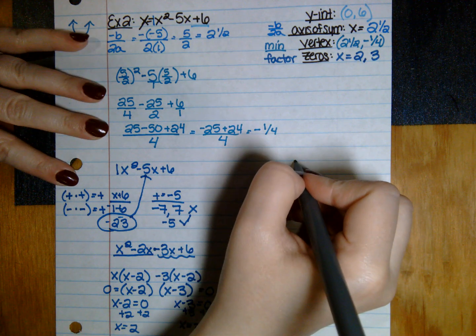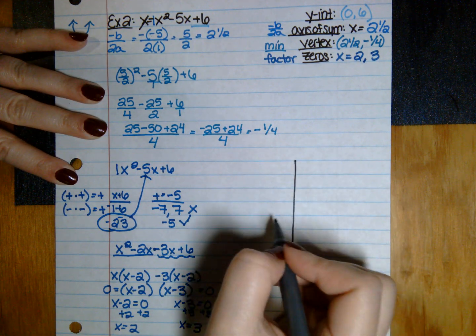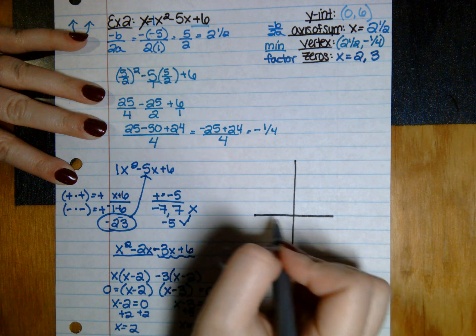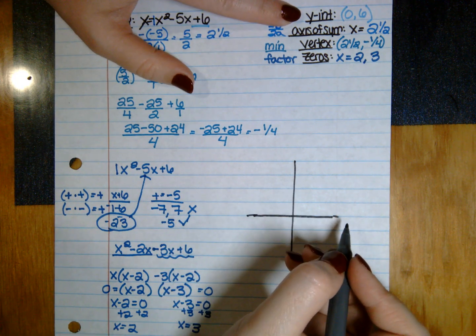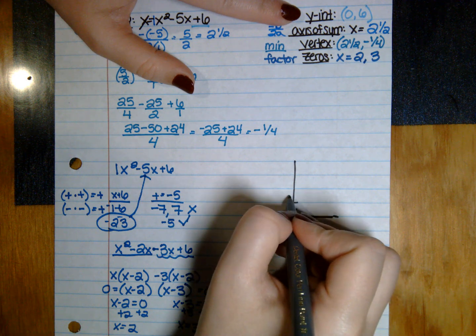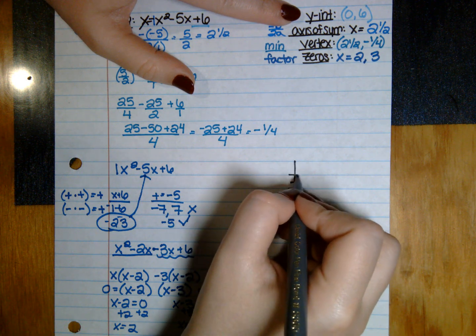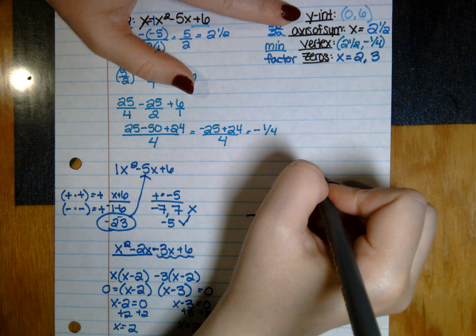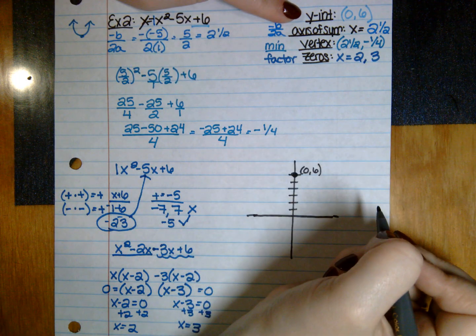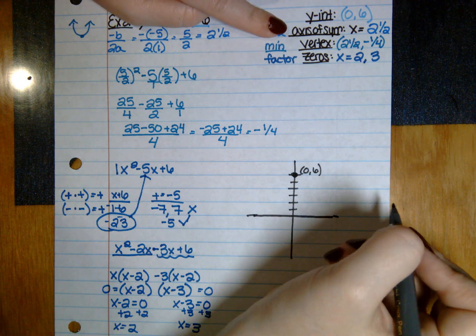So now we're going to use all this information to graph like we did in the previous example. If I draw my coordinate plane, I have a y-intercept of positive 6. So 1, 2, 3, 4, 5, 6. So here's my y-intercept. This is my 0, 6. I have an axis of symmetry at 2.5.